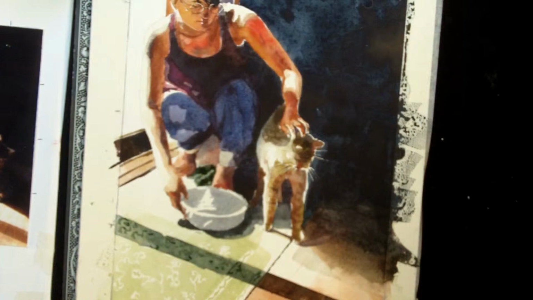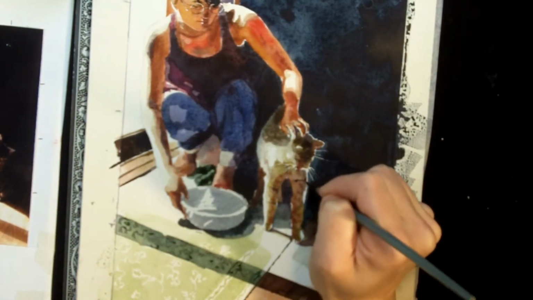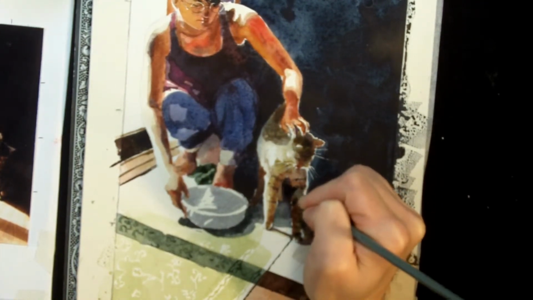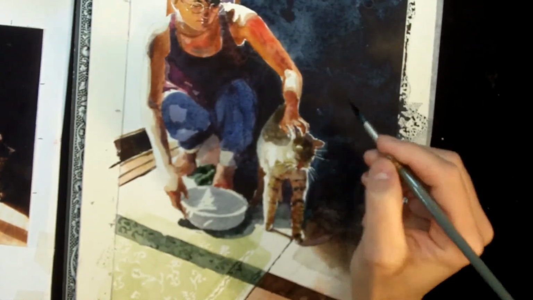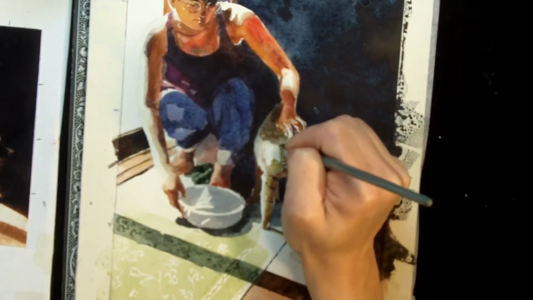Let's add some stripes to our cat. That's just a matter of putting some darks over the top here. If you put it over the whiskers, make sure that you preserve your whiskers, because obviously the stripe is behind the whiskers. When you're working in the highlight, make sure to change color.